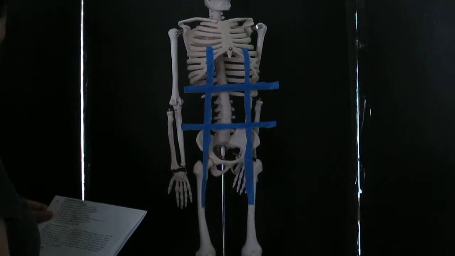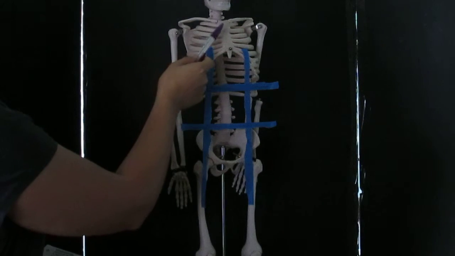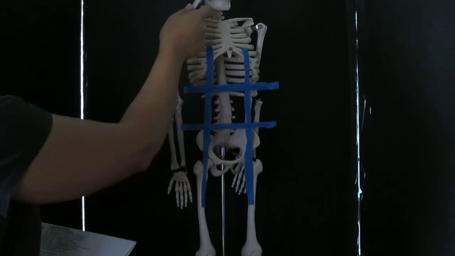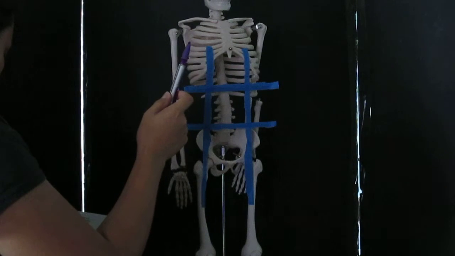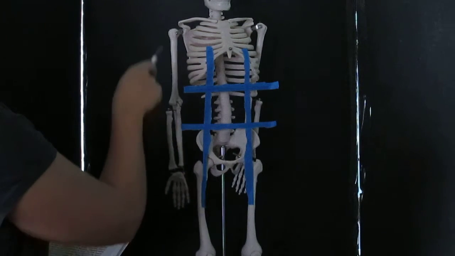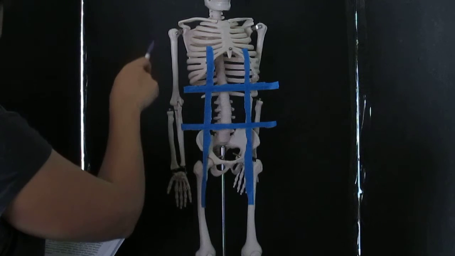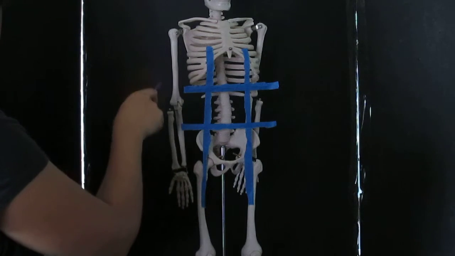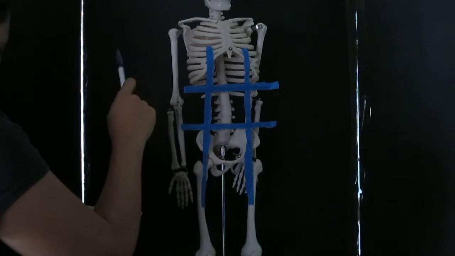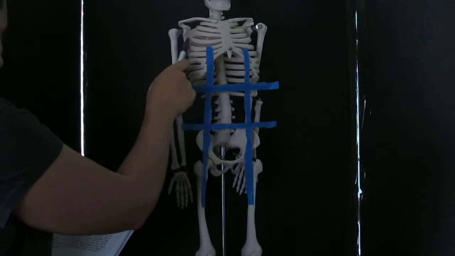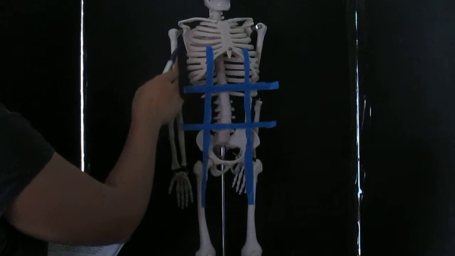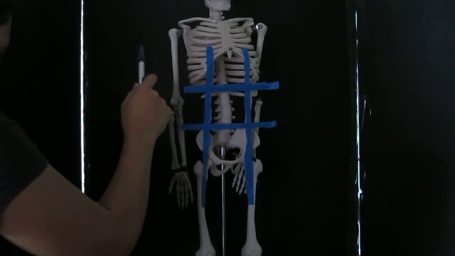Directional terms. The head is superior to the sternum, which means the head is above the sternum. The olecranon is distal to the acromion, so the elbow is further away from the shoulder than the point of origin. The axilla is proximal to the brachium, which means the armpit is closest to the upper arm.